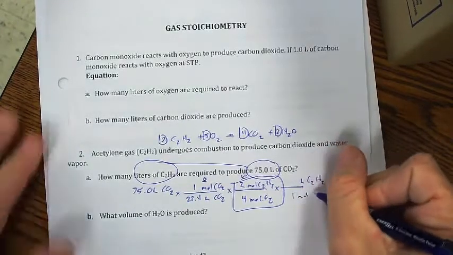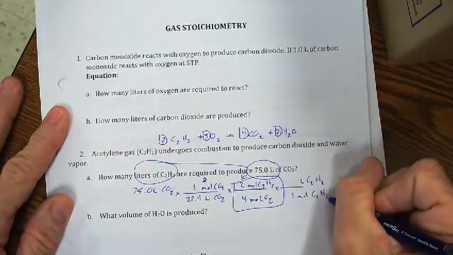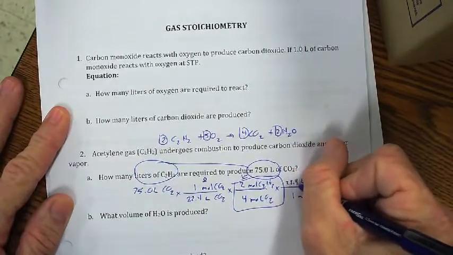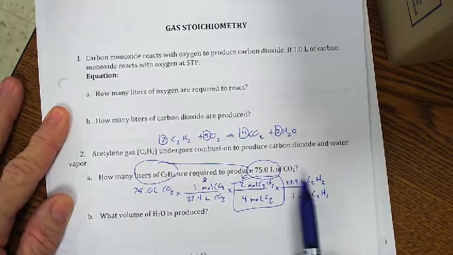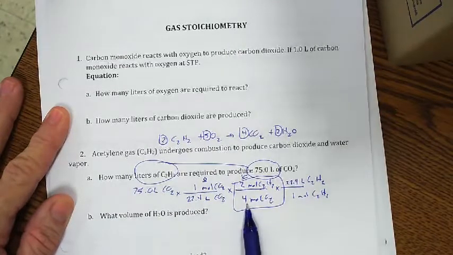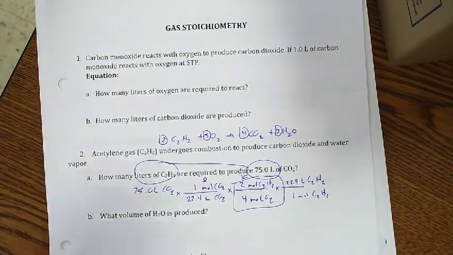And again, we'd say that 1 mole of C2H2 is 22.4 liters. So multiply, cross, and divide. 75 times 2 times 22.4, divided by 22.4 and divided by 4 to get our answer there.